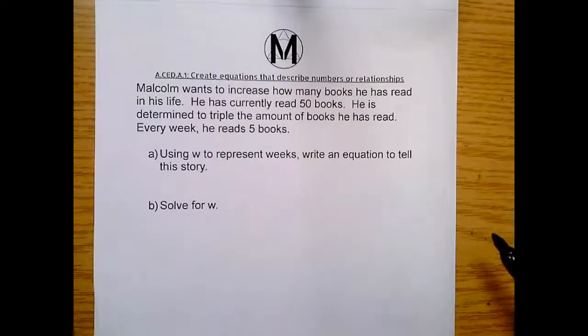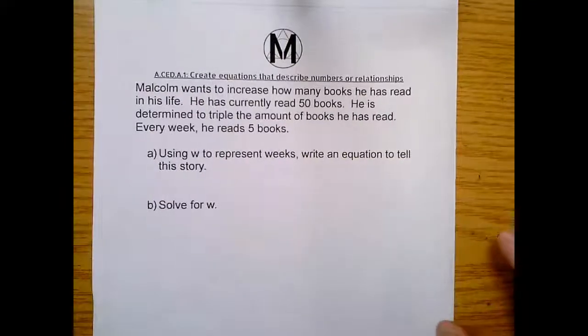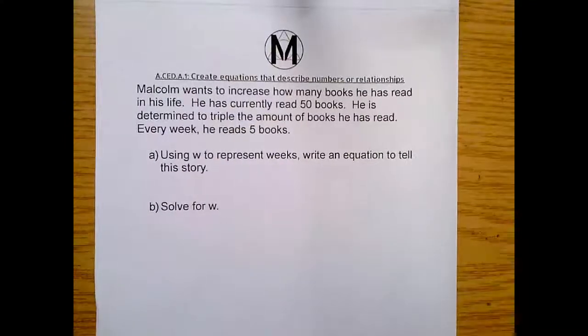And it says every week he now reads 5 books. Wow. Okay, so he's either a really fast reader or reading very small books. But either way, good job, Malcolm. Reading is great. So let's just tell this story.